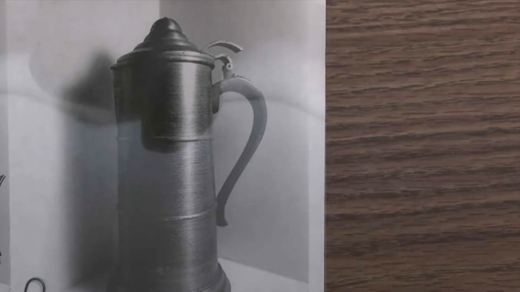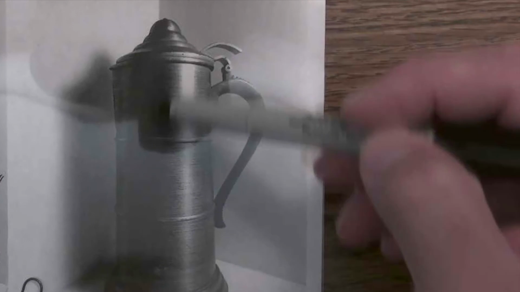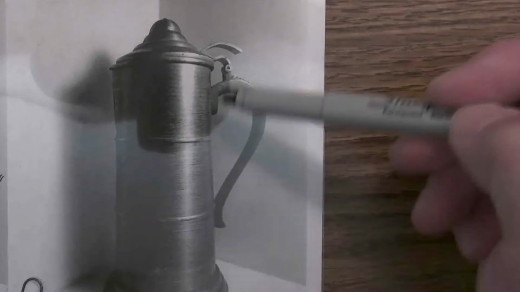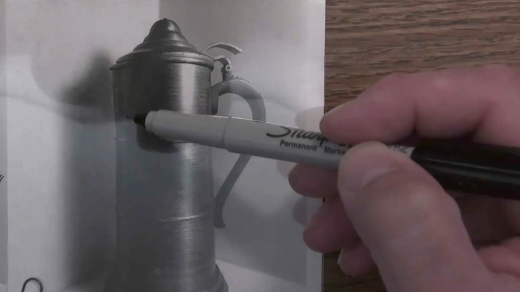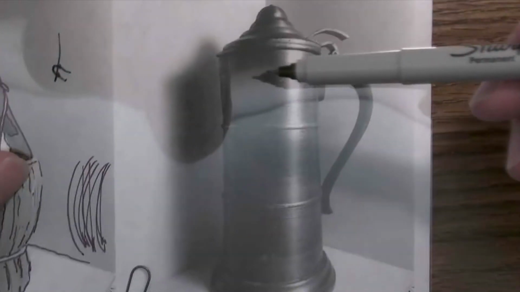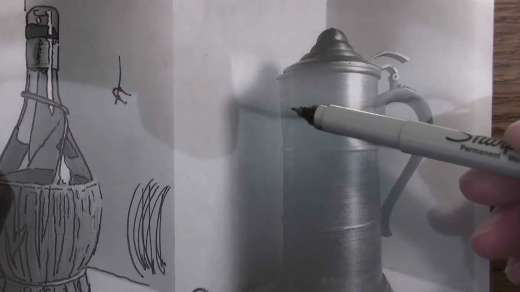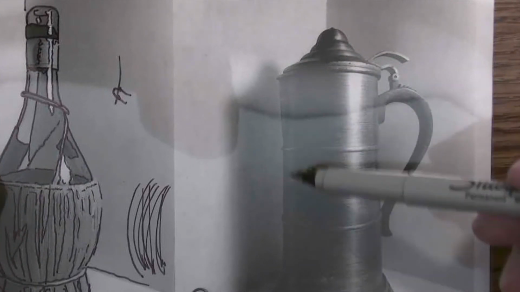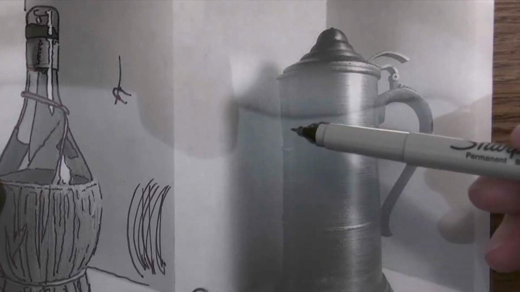Now, this form is not as reflective, but I can see a lot of different areas of value. The darkest area of value is right here because that's the area that's furthest from the light. But I see a little bit of light on this side. Kind of visible? Yeah, here. See, there's a little bit of light on this side. That's called reflected light.